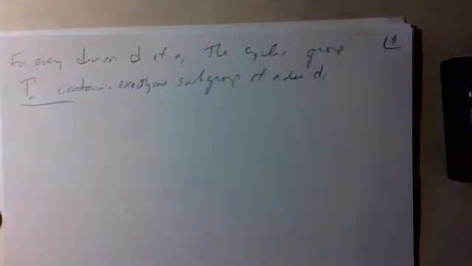So let's see if we can prove something like that. For every positive divisor D of n, the cyclic group gamma n contains a subgroup of order D, and in fact, it contains exactly one subgroup of order D. And it's easy to write down what that is.